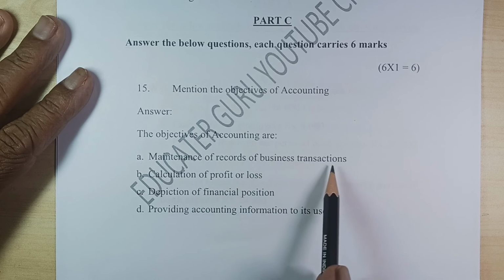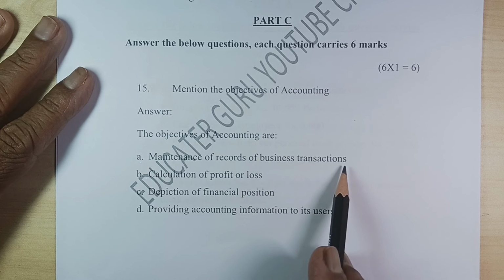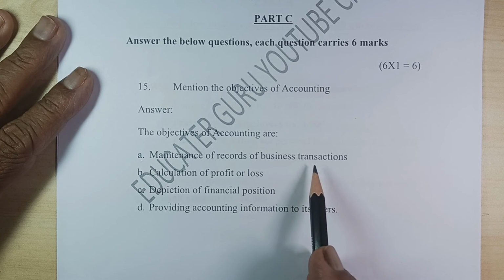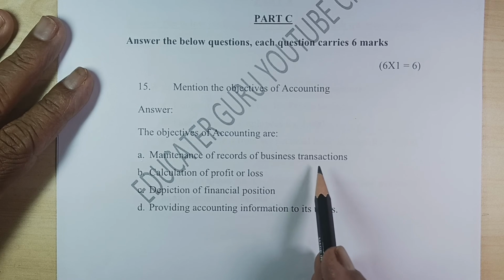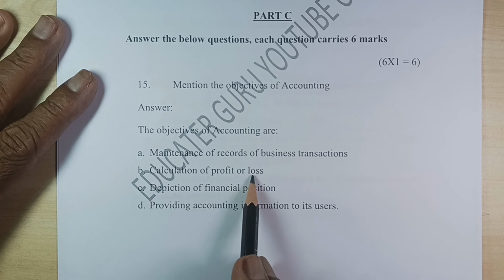Maintenance of records of business transactions. That means you have to maintain all business transactions: buying, selling, paying the expenditures, buying assets, whatever it is, everything will be recorded. Calculation of profit or loss. Why are you doing business? To earn profit. Then you have to know whether you have earned profit or incurred loss. That is to calculate profit or loss.